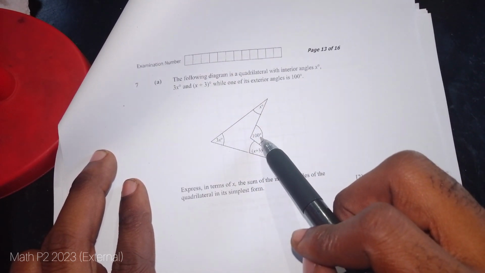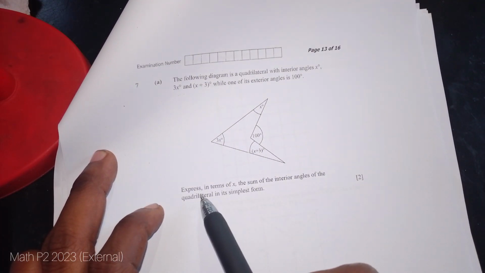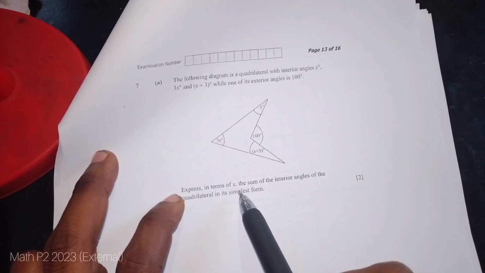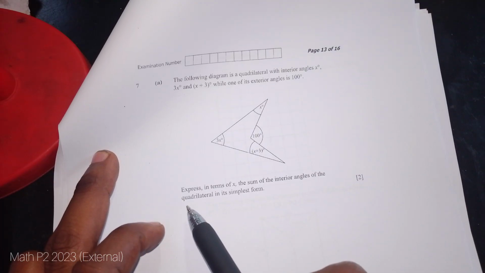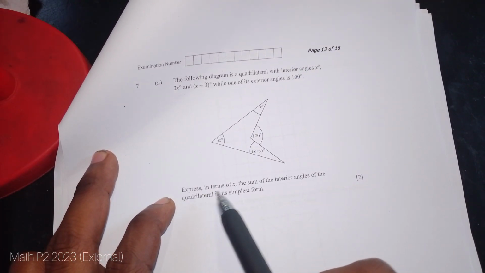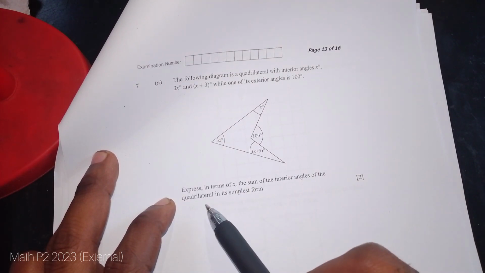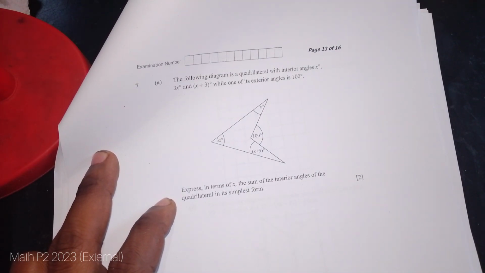So we have an exterior angle here which is 100 degrees, and then express in terms of x. Remember, they just want you to express. You're not solving for anything here. So express in terms of x the sum of interior angles of the quadrilateral in its simplest form.